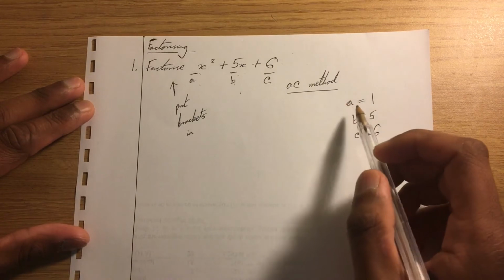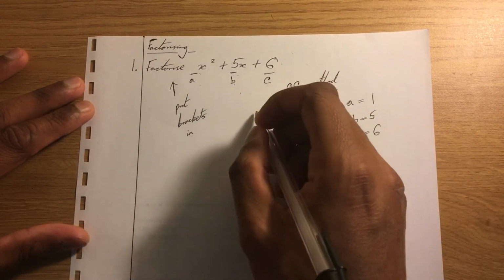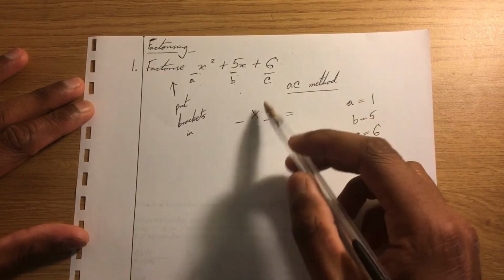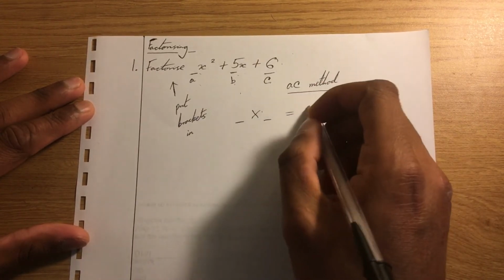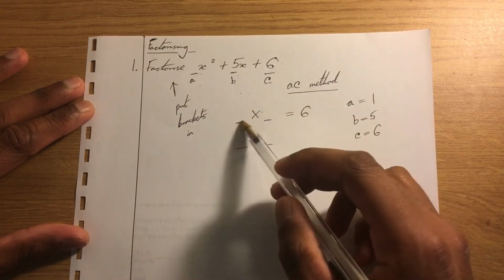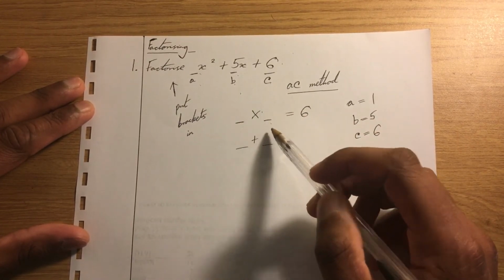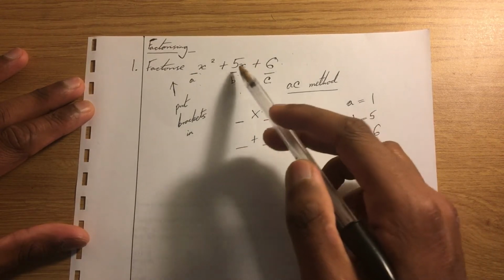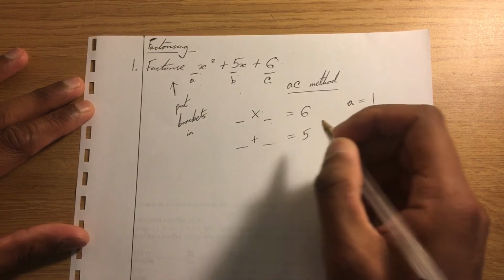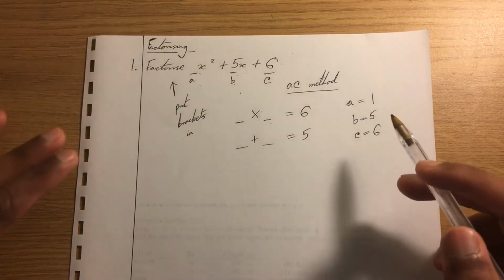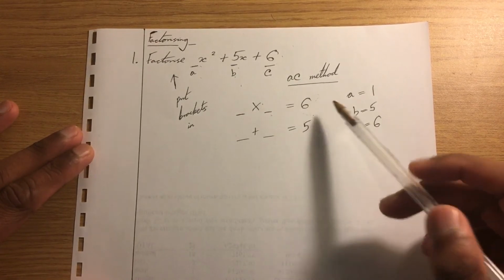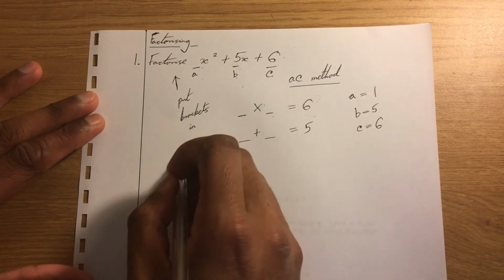So the AC method dictates that you want to find two numbers that multiply to make 6, which is C, and two of the same numbers, I should specify, that add together to make that 5. Okay, and so the easiest way to use the AC method is to think about the factors of 6. So let's quickly jot them down.